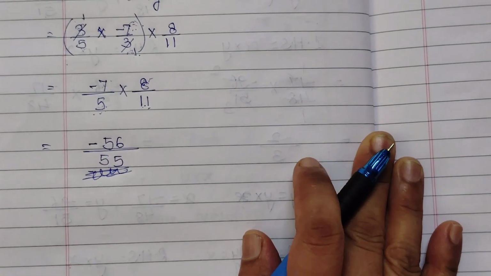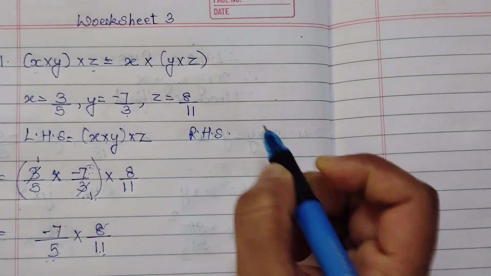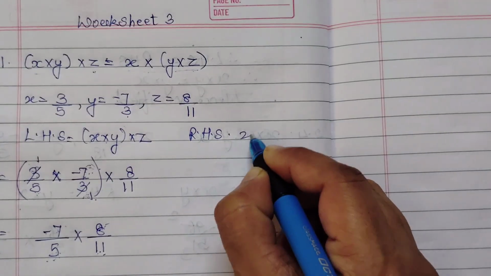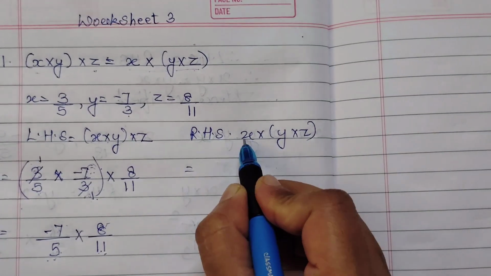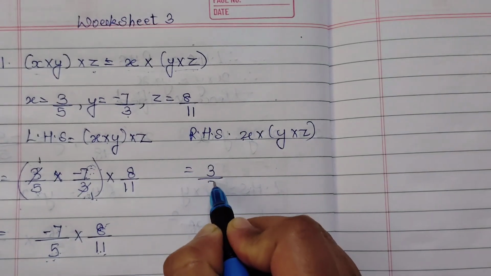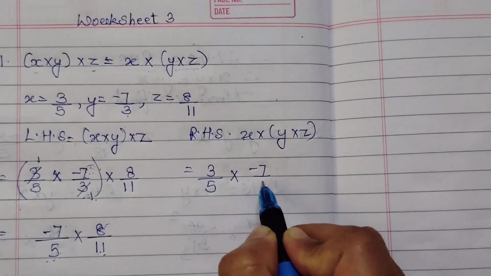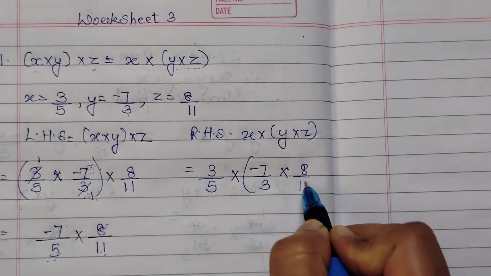Now I will write the right hand side. What is there on the right hand side? x into (y into z). So I will write the value of x, 3 upon 5, multiplied by the value of y, minus 7 upon 3, multiplied by the z value, 8 upon 11.